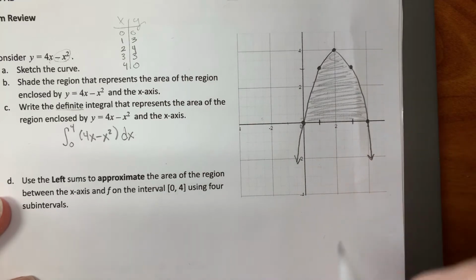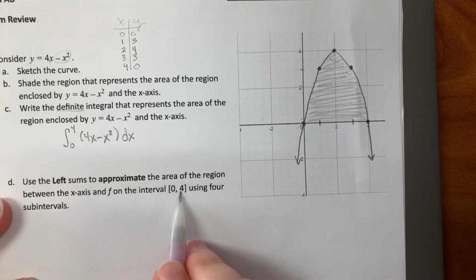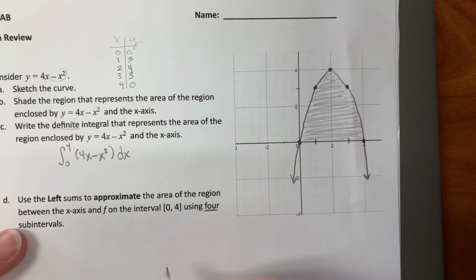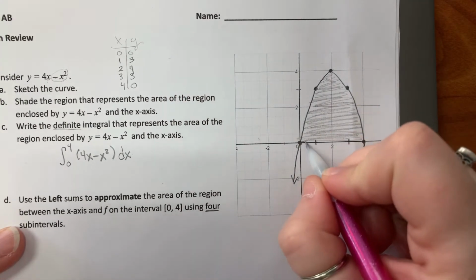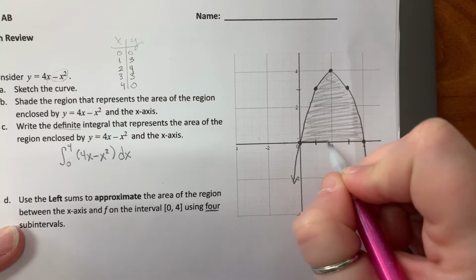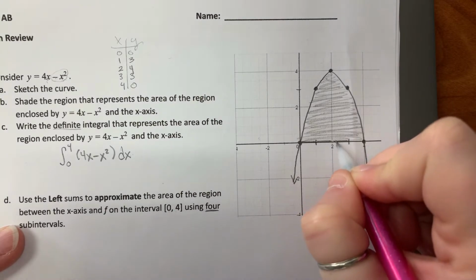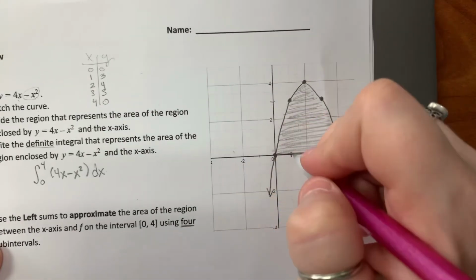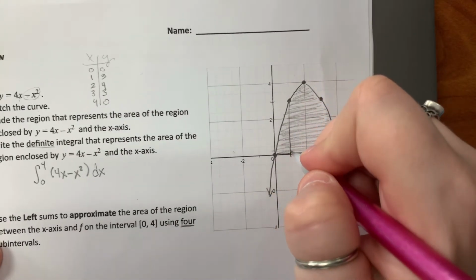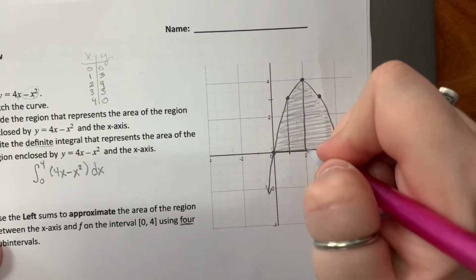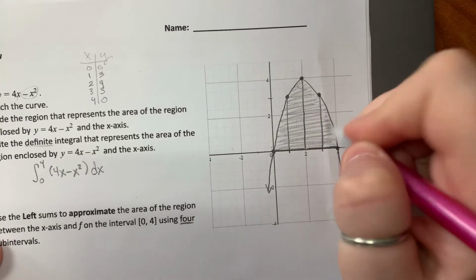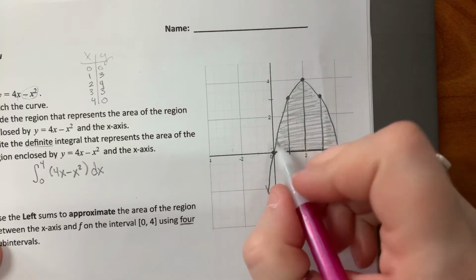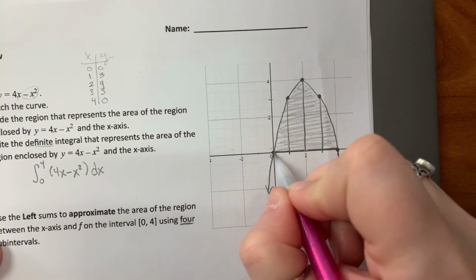Okay? So if I'm going from 0 to 4 and I have to use 4 subintervals, that means I'm using this as 1, this is 2, this is 3, and this is 4. So I've got exactly 4. So I'm just going to go ahead and make some dividers in here so that you can see what I'm talking about. So there's 1, 2, 3, 4 subintervals. But now I have to think about the left endpoint being on my curve.